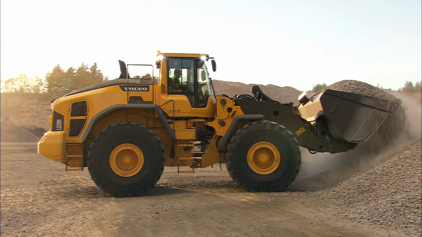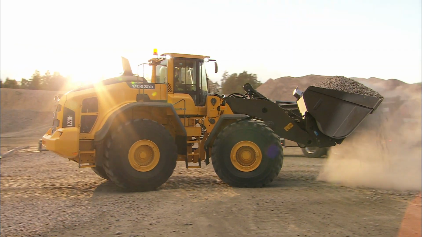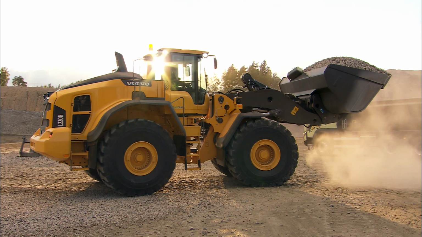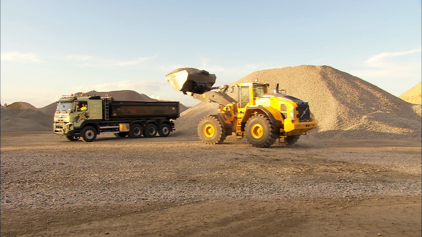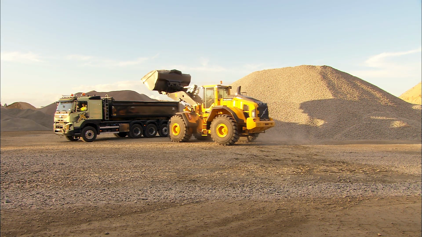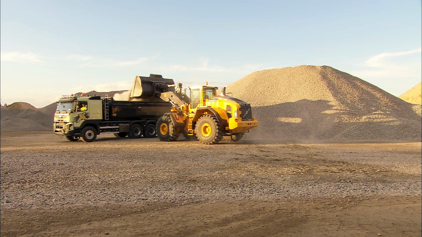When loading sand or gravel, start lifting the bucket already when reversing out from the material. This makes for faster lifting of the bucket. The loading cycle becomes shorter and productivity increases.